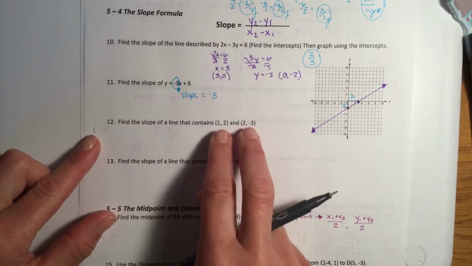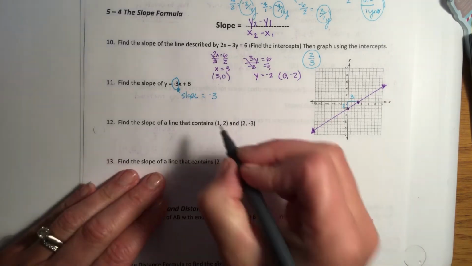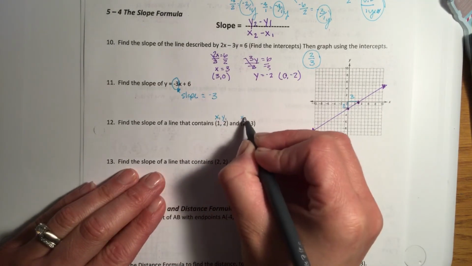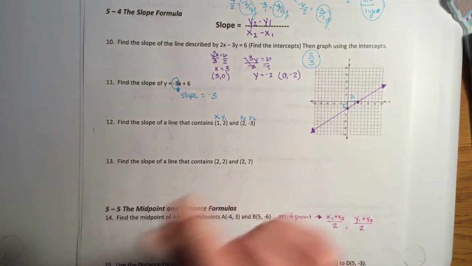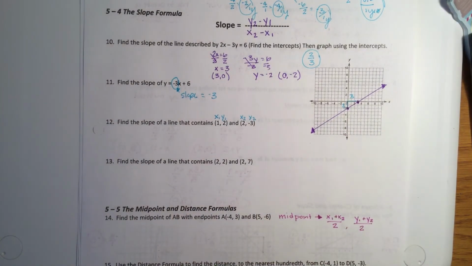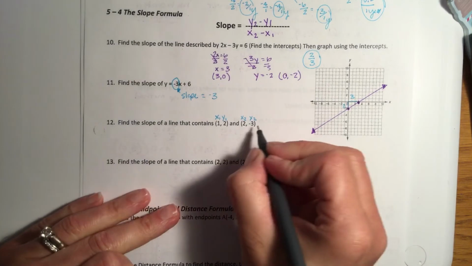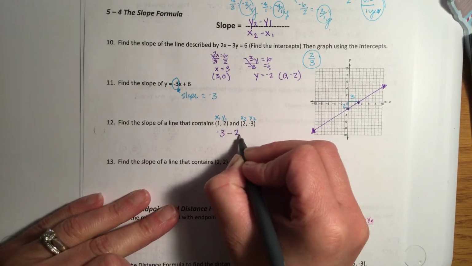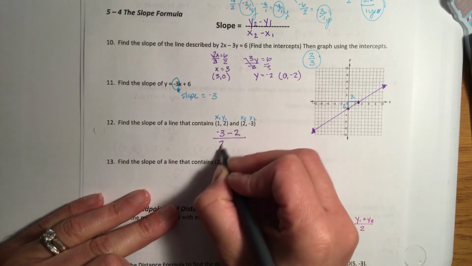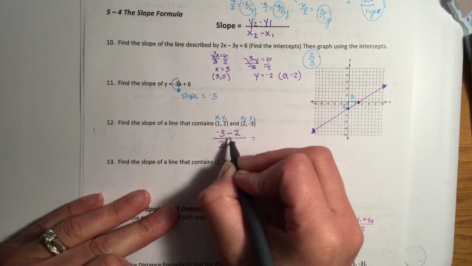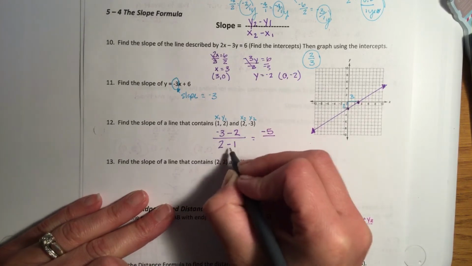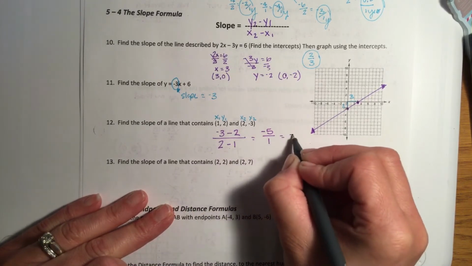Number 12, we've got 2 points. Well, let's use our slope formula. I always like to label x1, y1, x2, y2. And let's plug them in. So y2 is negative 3 minus 2. x2 is 2 minus 1. Remember, if you're taking away, it's actually getting more negative. 2 minus 1 is just 1, so your slope is negative 5.